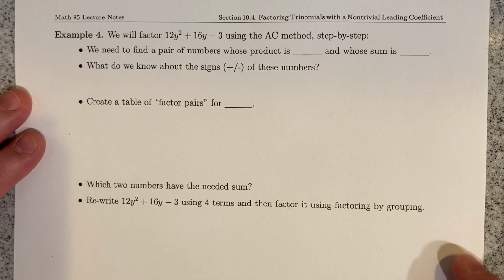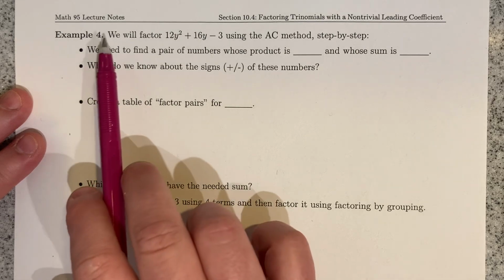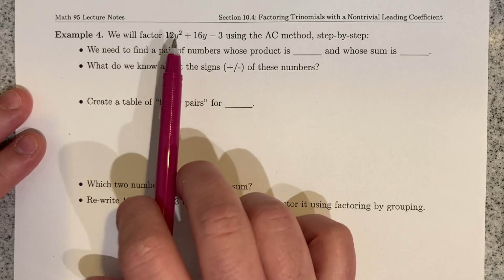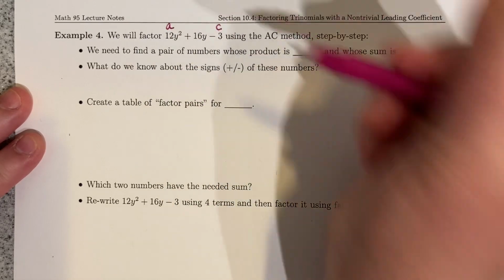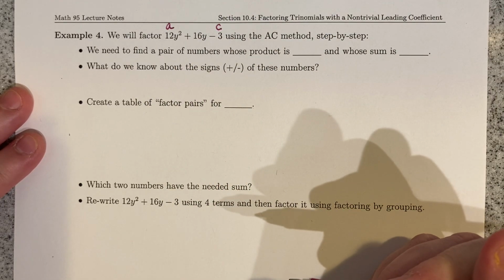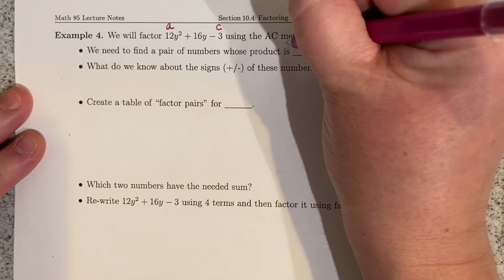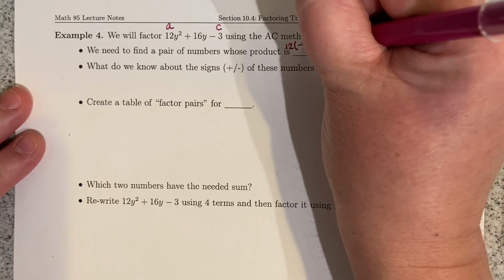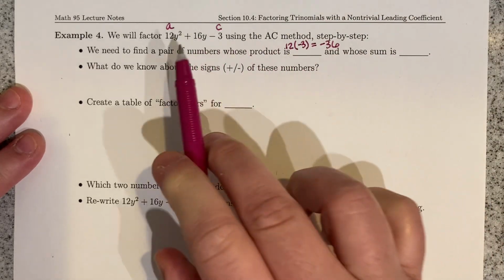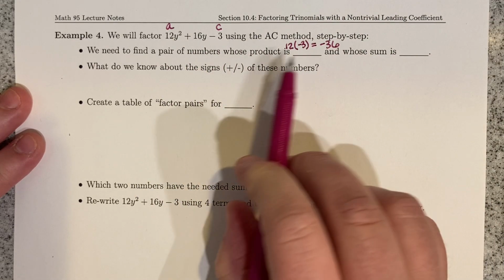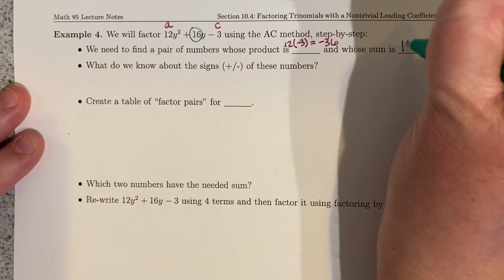Let's do two more examples where we do the AC method in a step-by-step format. With any of these problems, it's called the AC method because we're going to be multiplying A times C. That's why it's called the AC method. So in this case, A times C is 12 times negative 3, which is negative 36. So we need to multiply to negative 36, and then we're still adding to whatever that middle number is. So in this case, 16.